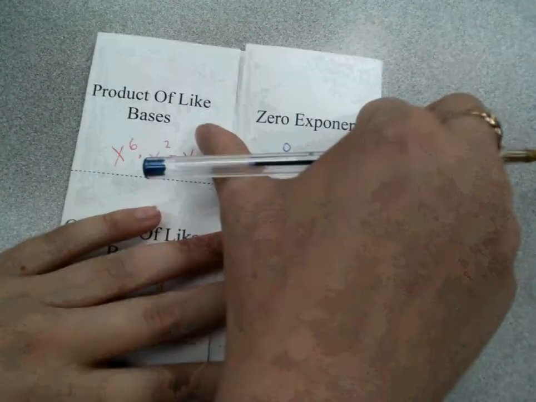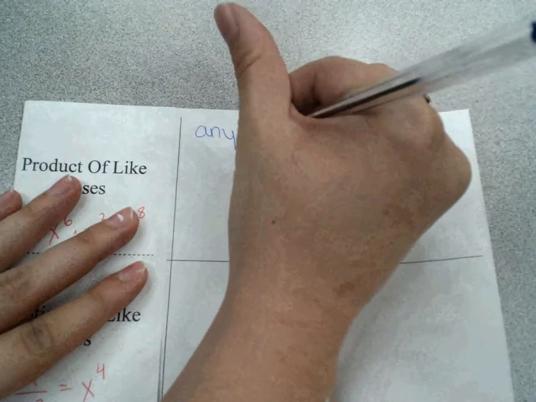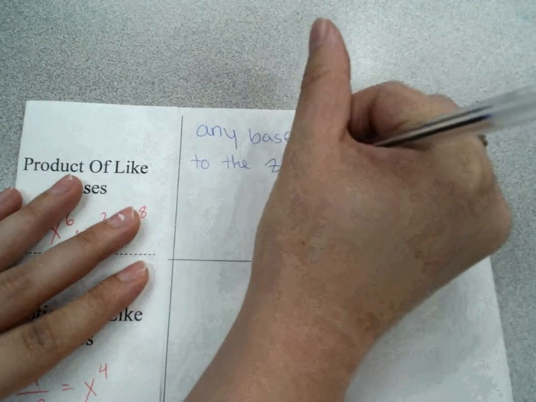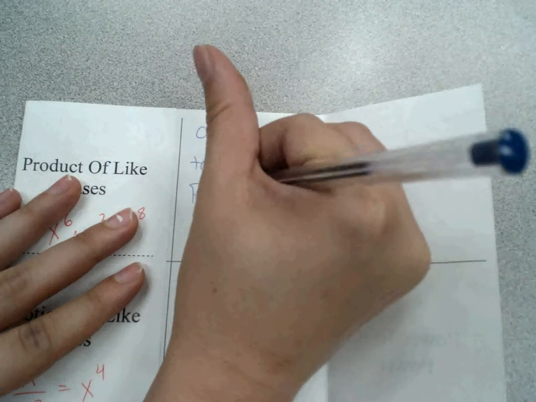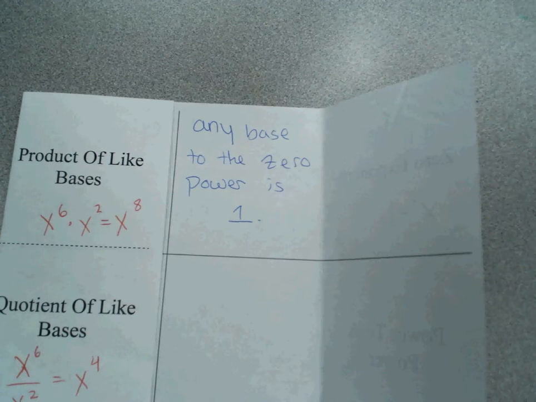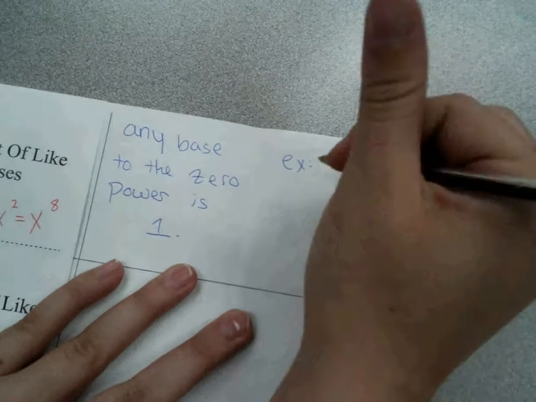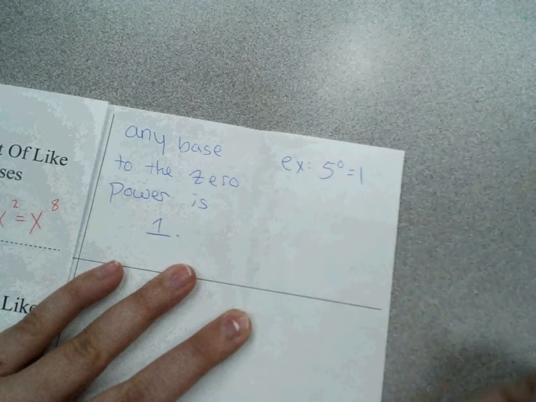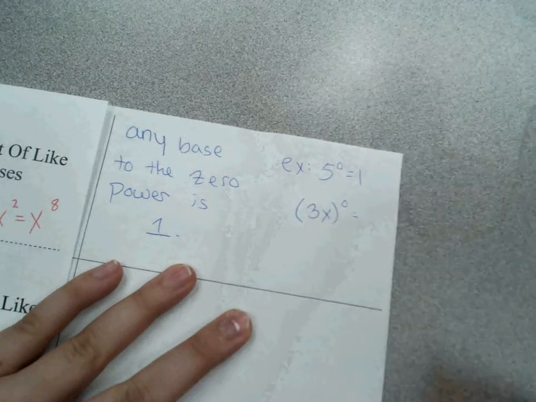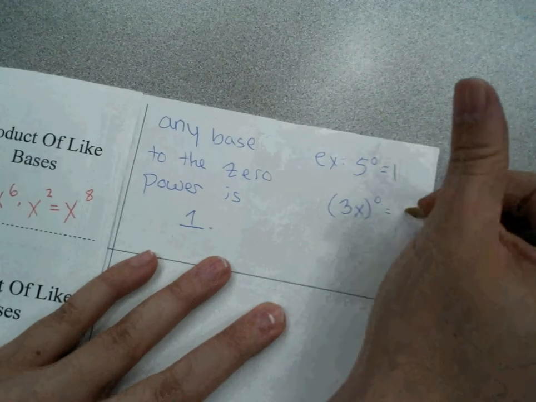And we can write that on the inside. So we know that any base to the zero power is 1. It'll always be 1. That never changes. So for example, 5 to the 0 power equals 1. So that would also mean 3x to the 0 power would be what? 3x to the 0 power would be 1 as well.